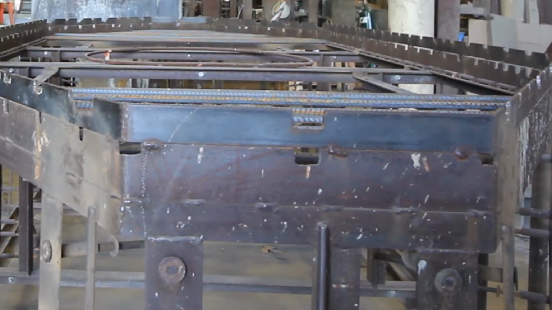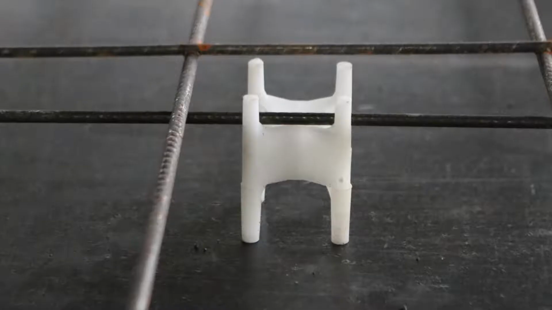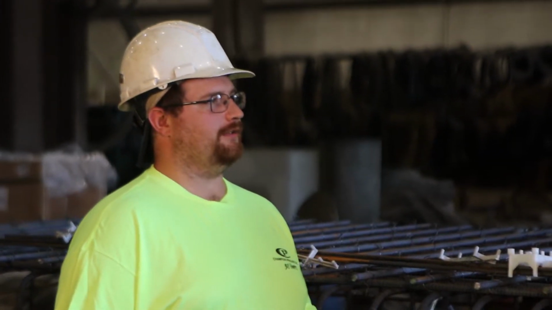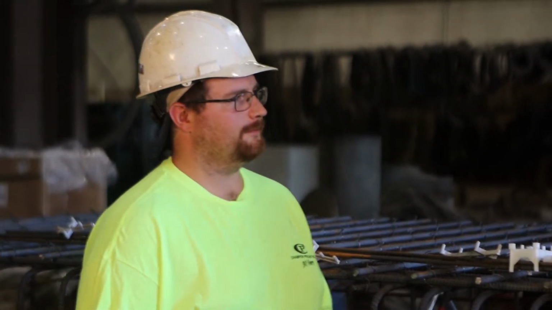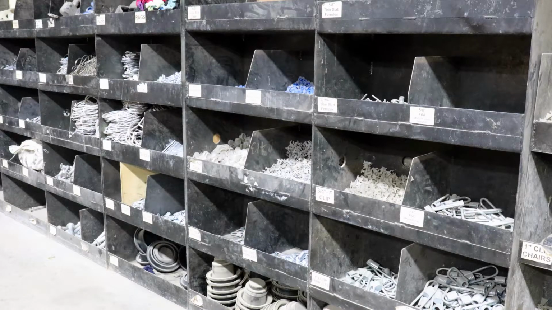Along with building the cage, we also attach reinforcement spacers or chairs to the steel cage. These ensure the reinforcement meets the minimum concrete cover requirement. At Champion, our standard design is a 2-inch cover for each wall vertical and a 1-inch cover for our flat mat bottom steel. Michael, I'm glad you brought up spacers because there are many different spacers in the marketplace.